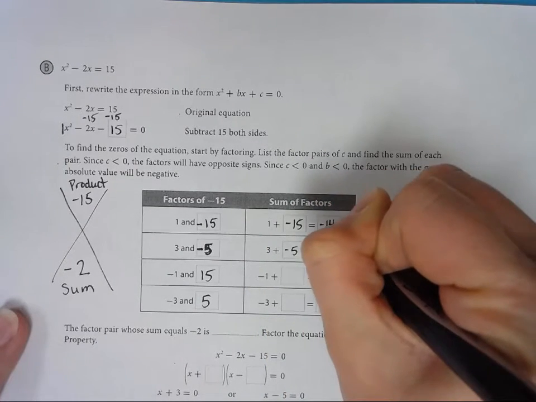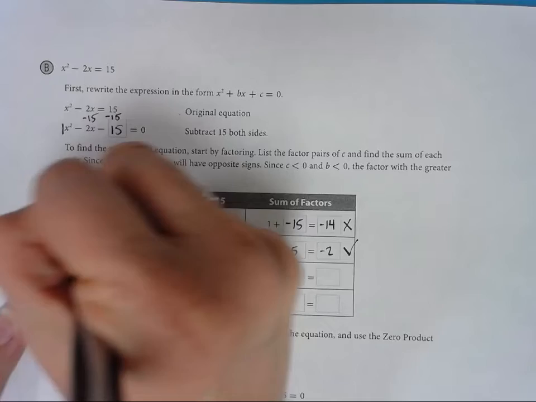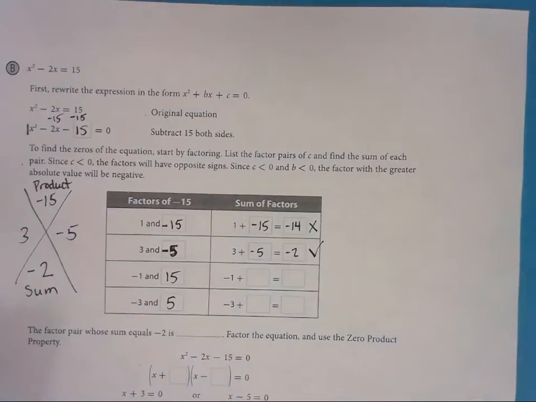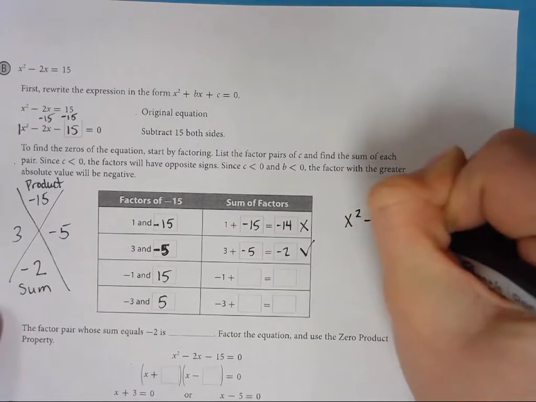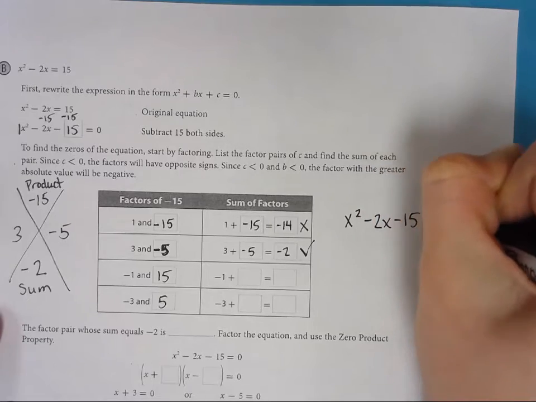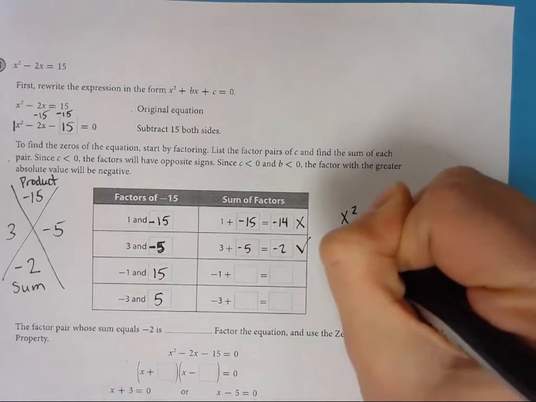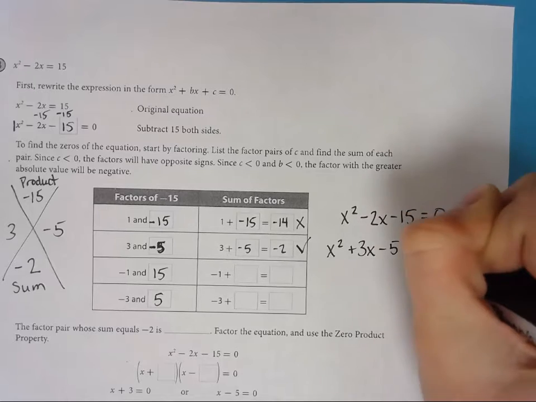Actually, it does. There it goes. We need the sum of negative 2. So 3 and negative 5 are our values. Rewrite the trinomial using those two terms. So we'll take our original problem, x squared minus 2x minus 15 set equal to 0. Rewriting that original problem using the numbers that you found would now be x squared plus 3x minus 5x minus 15.